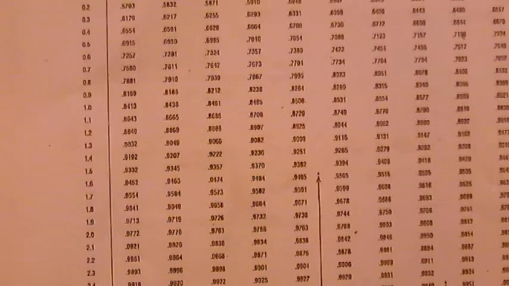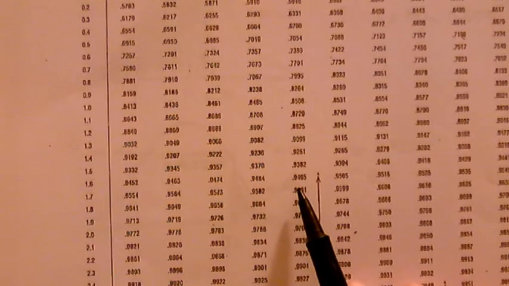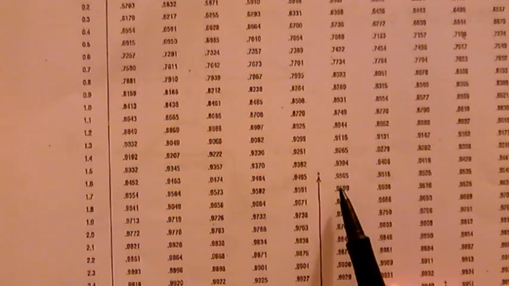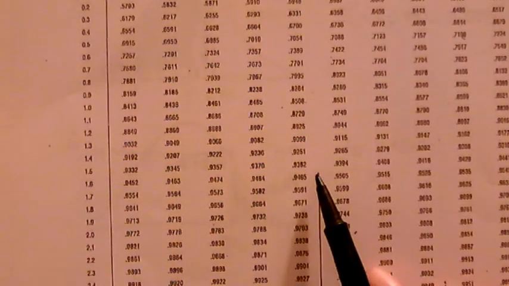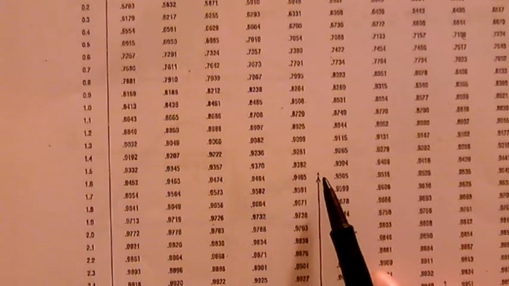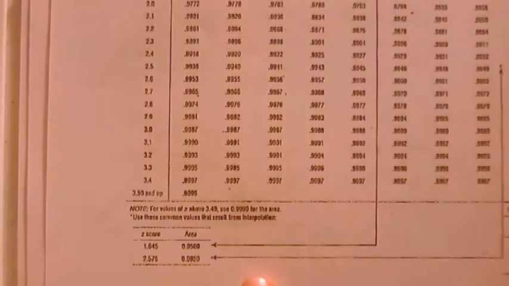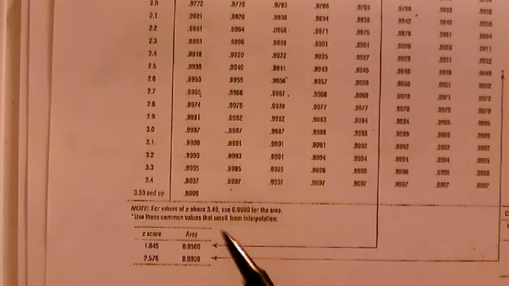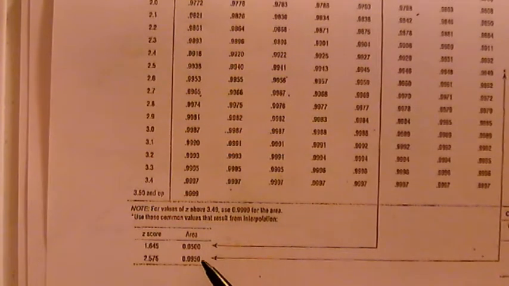Now, if you notice, that's between 0.9495 and 0.9505. But if you notice here on your table, you'll see the asterisk there. And that asterisk represents the area, and it tells us at the very bottom, the area is 0.9500, which is exactly what we're looking for. And that z value was 1.645.